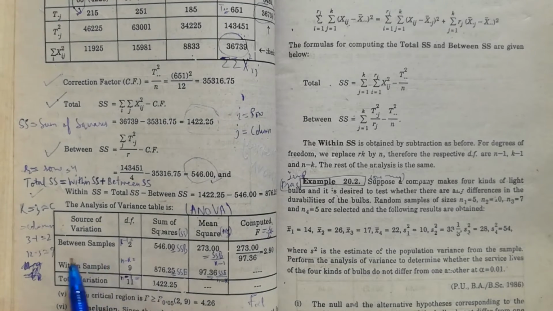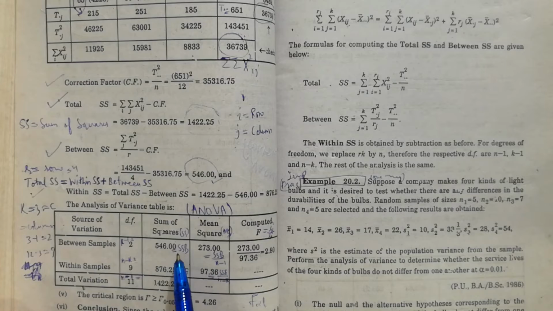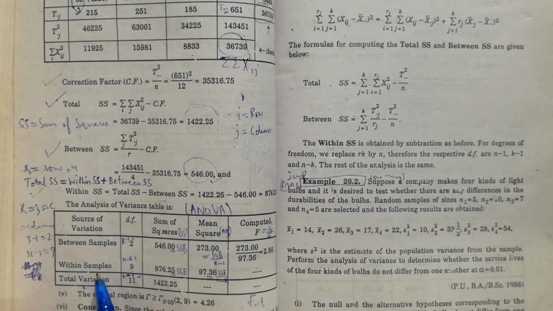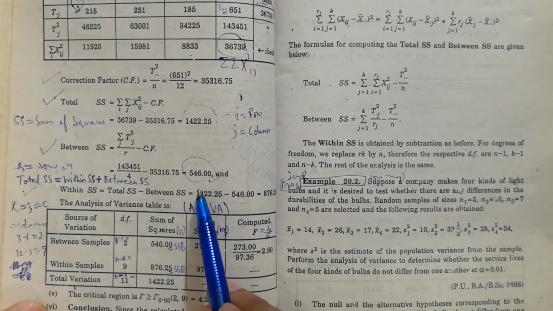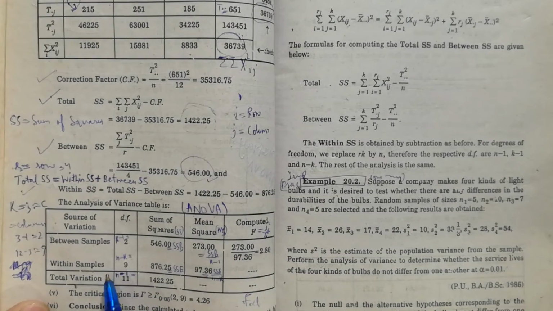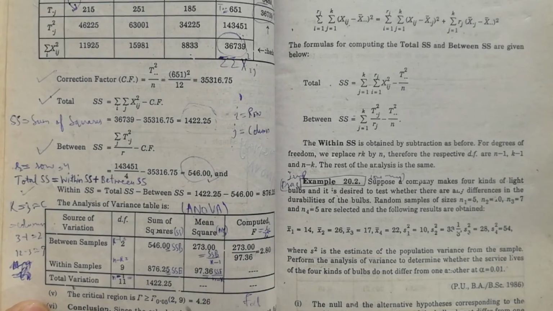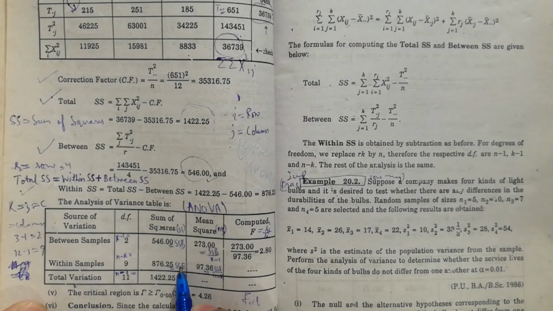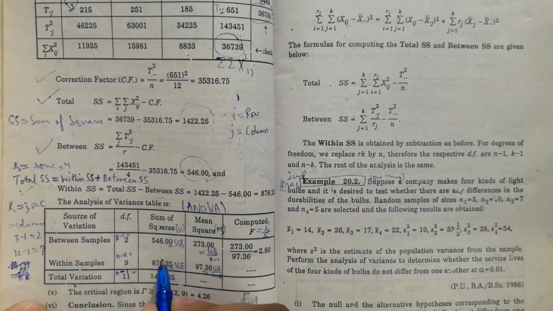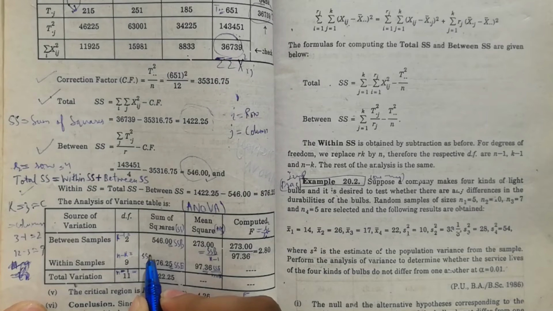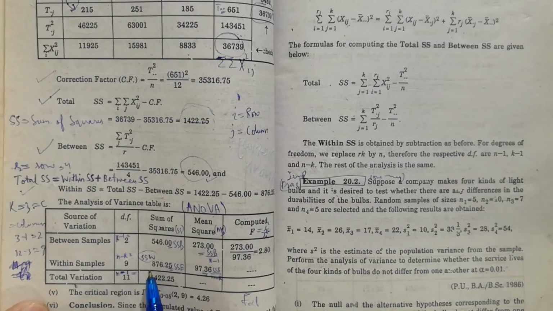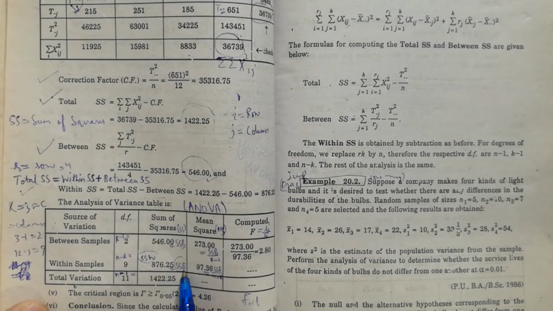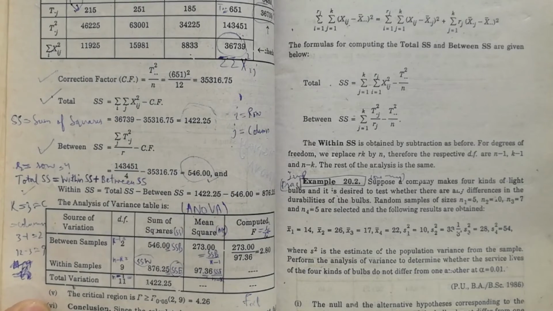This is SSB, because B shows between, W shows within. SSB is given here as 546.00, and SSW, or you can also say SSE, because SSW is always equal to SSE.